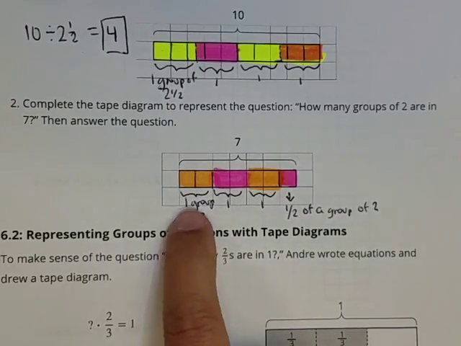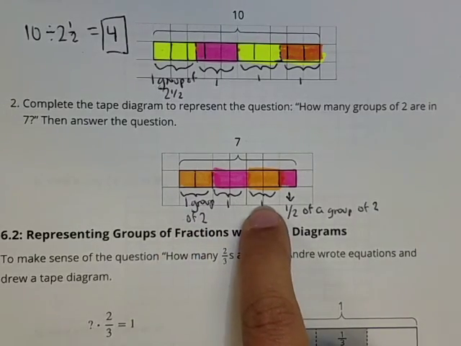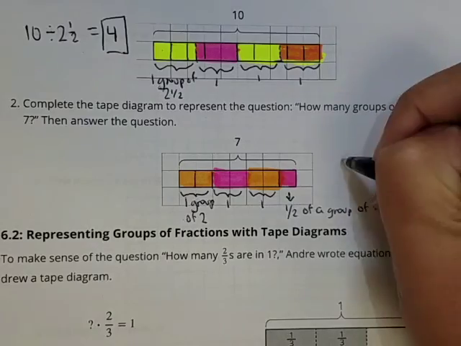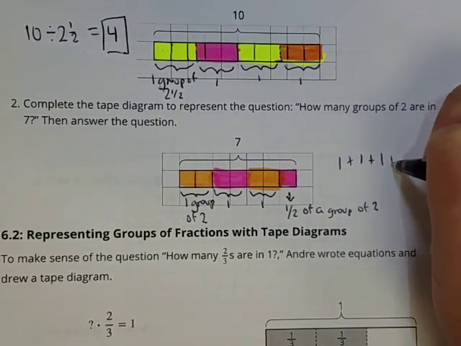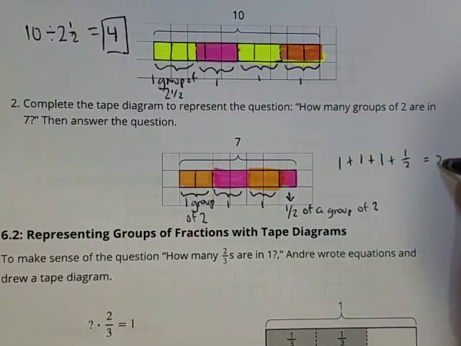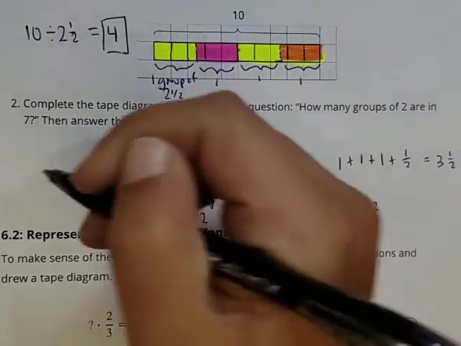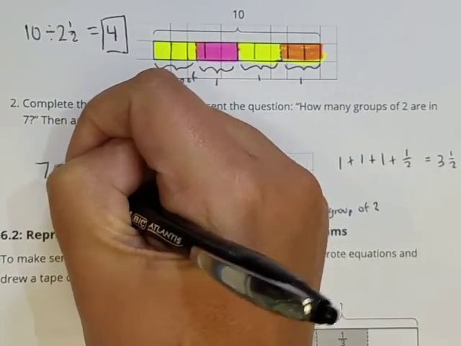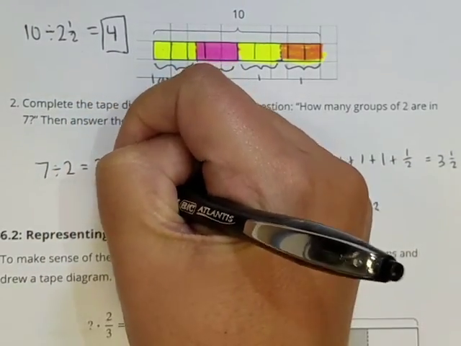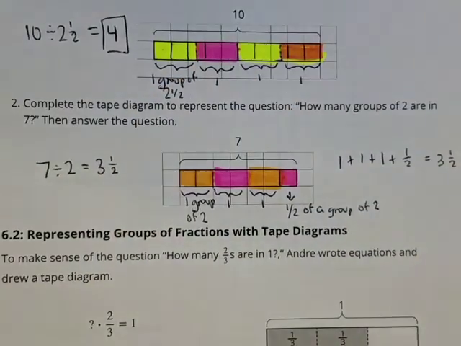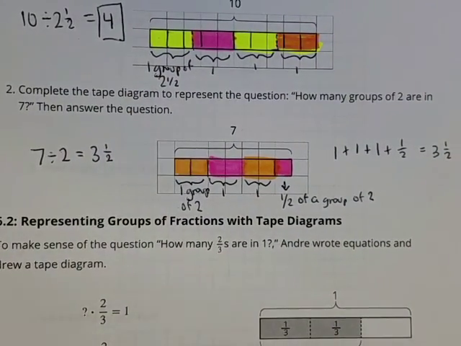So I have one whole group, one whole group, one whole group, and then I have 1/2. So 1 plus 1 plus 1 plus 1/2 gives me 3 1/2. So the answer to the question, 7 divided by 2 gives me 3 1/2. And that's how you represent that division problem with a tape diagram.